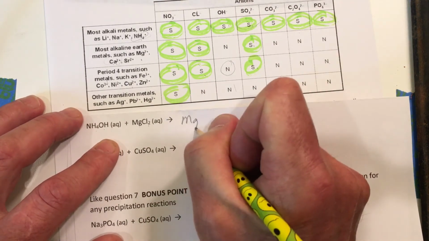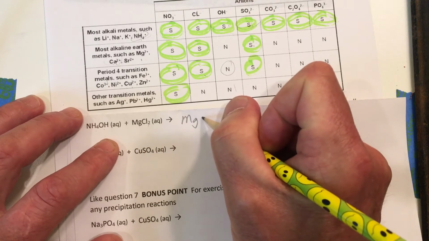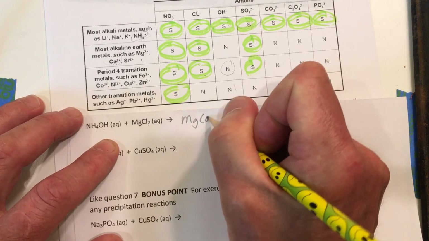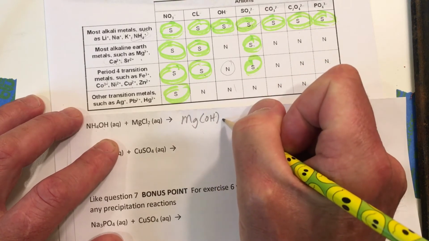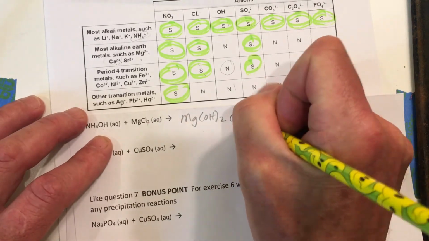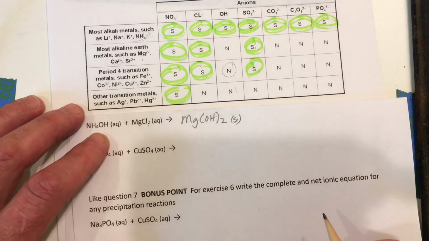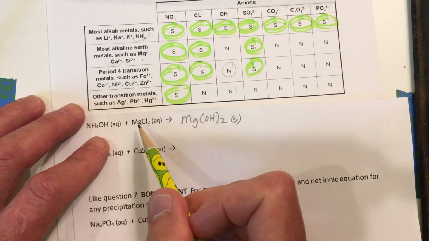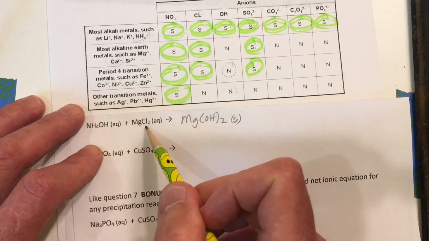So I can write the precipitate first, Mg(OH)2, because each hydroxide is negative. And that's a solid. What's left over would be the ammonium and the chloride.